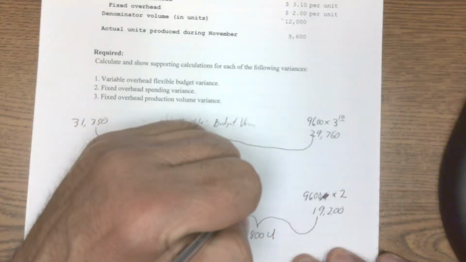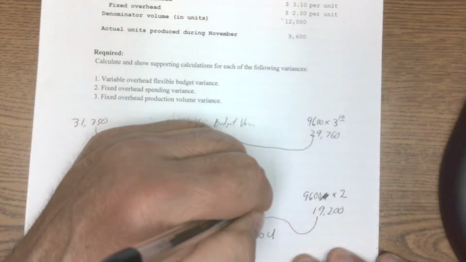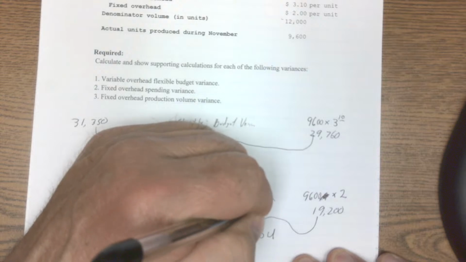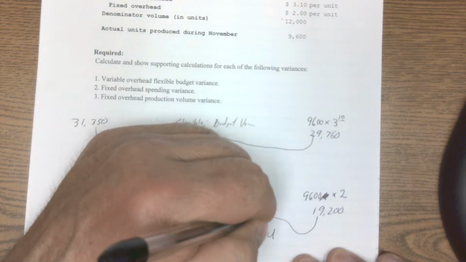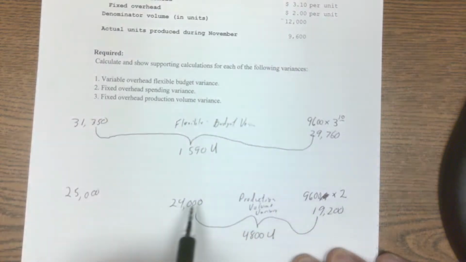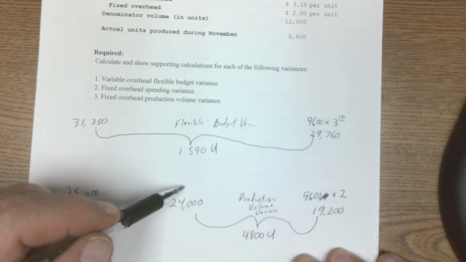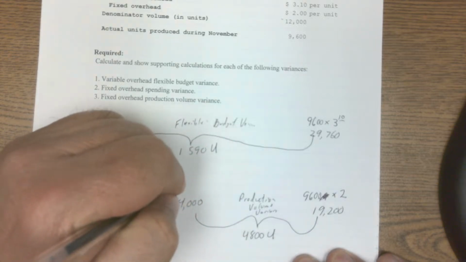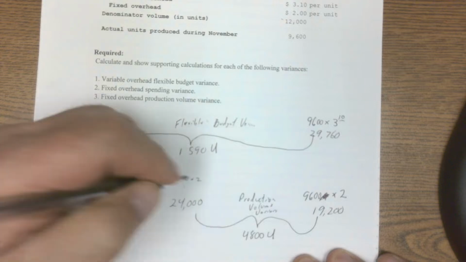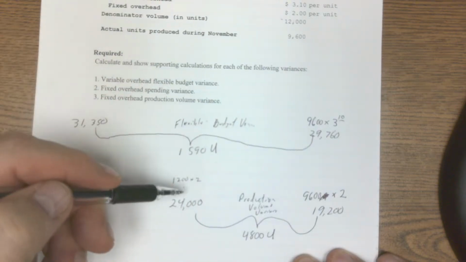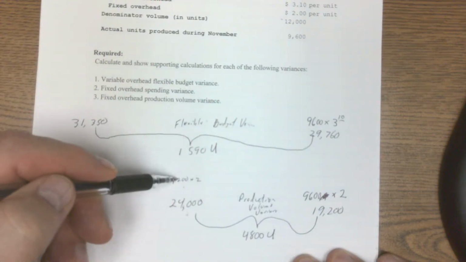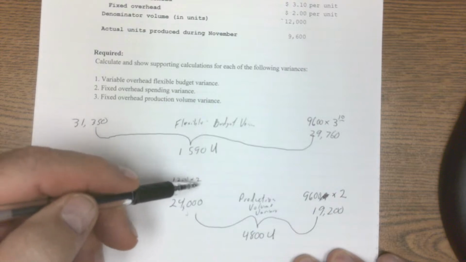Same rule. This is the production volume variance, because this difference is based upon how many we produced. We budgeted 12,000. Remember, this is 12,000 times 2. We actually back into that number. We take 24,000, divide it by 12,000 units that we're producing to get the 2.